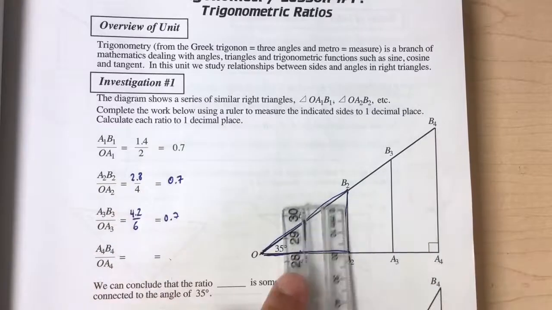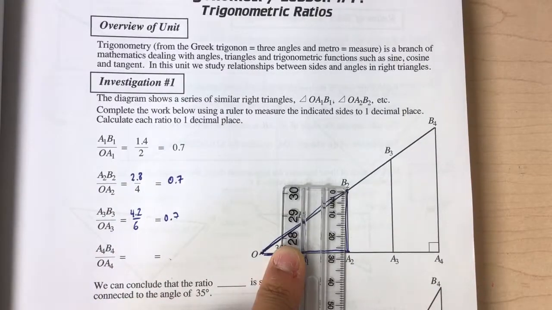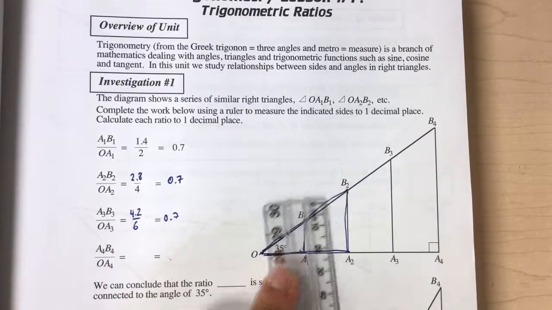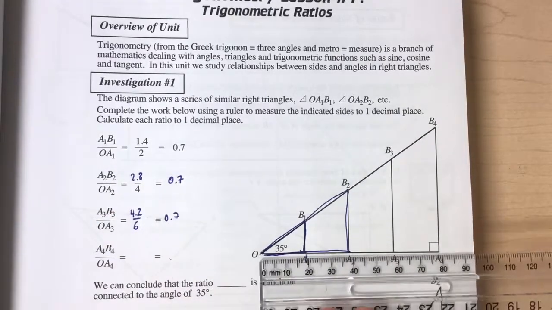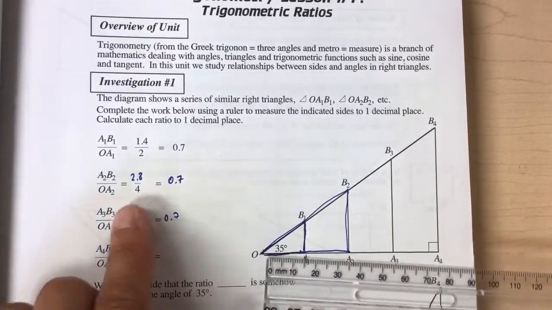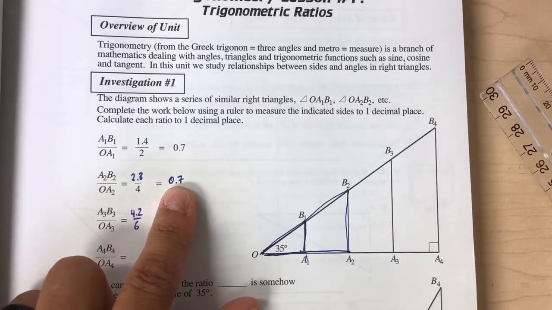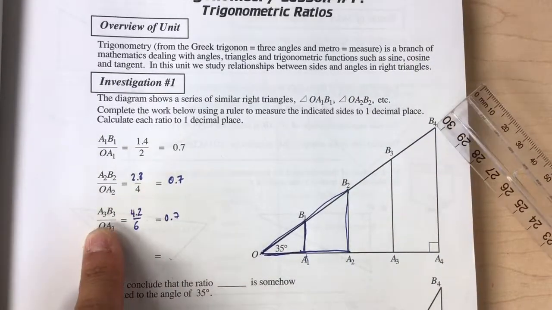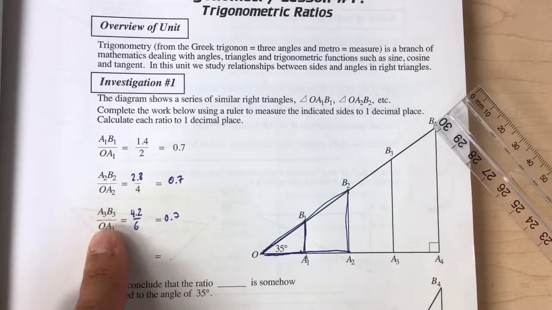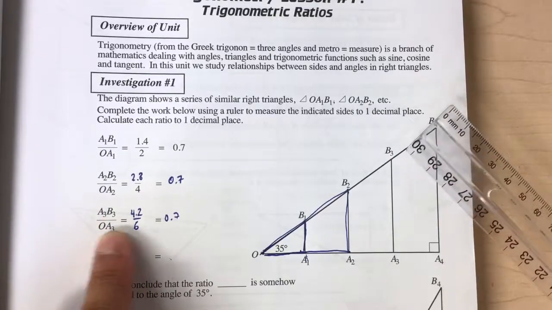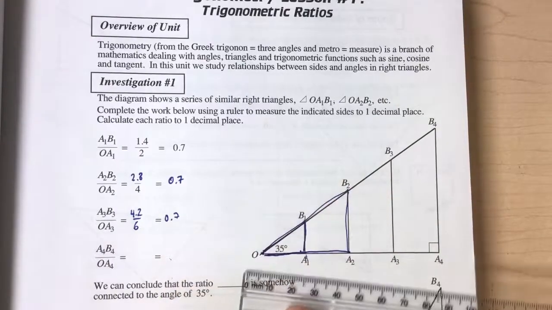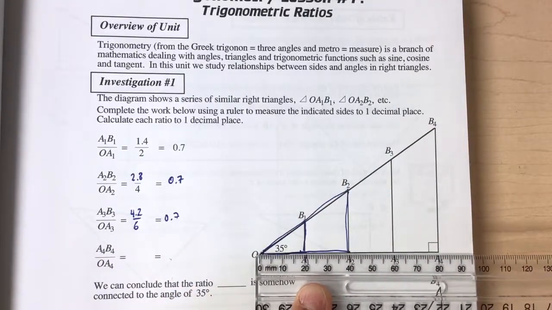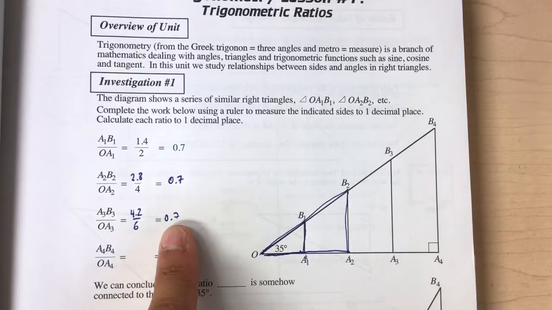From A2 to B2 we measured 2.8 centimeters, and from O to A2 we also measured 4 centimeters, and it has the same ratio, 0.7. And then we did the same thing with A3 to B3 and O to A3. B3 to A3, we get 4.2, O to A3, we get 6 centimeters, and again, the ratio is 0.7.